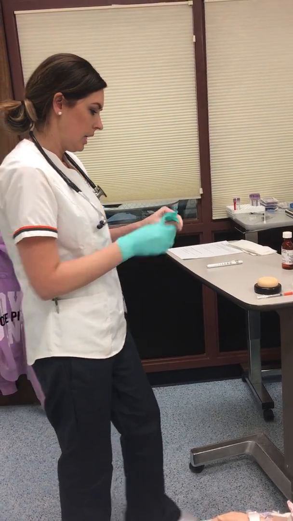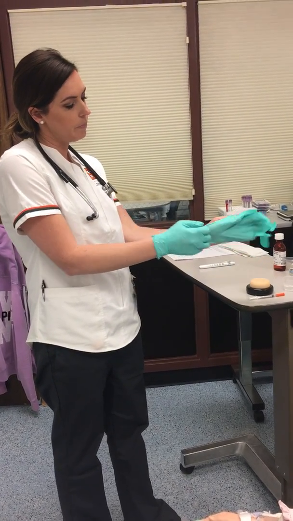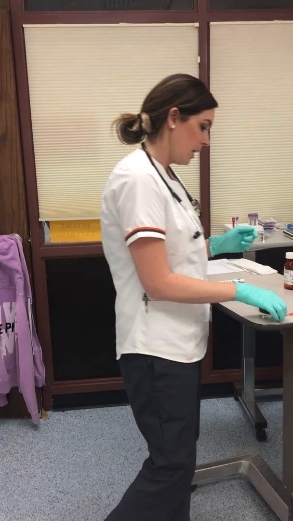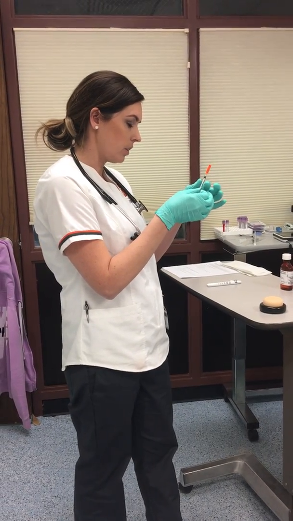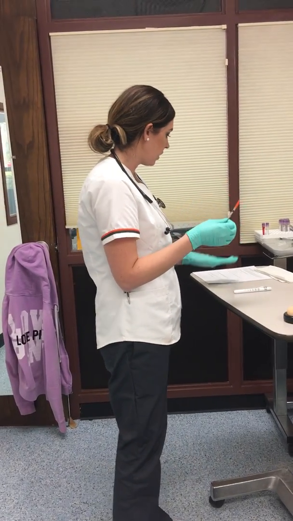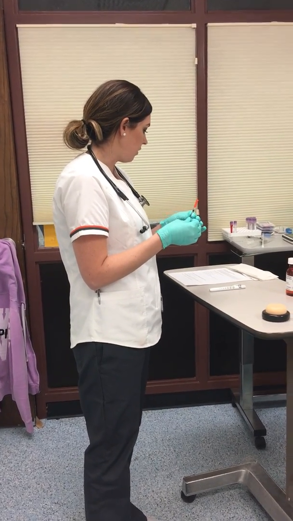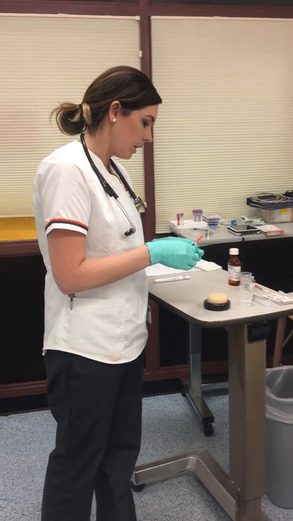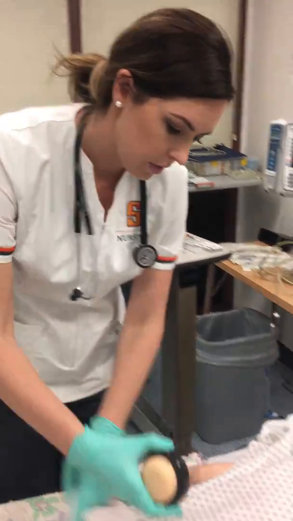So insulin is one of those that you need to have a double check. So I would have another nurse come in and check to make sure that I have the right amount. So I have this all ready to go. I already have 4 units of the NPH, and then I have 2 units of the regular, and we are going to give this sub-Q. So I'm just going to put this here as if this is the skin.